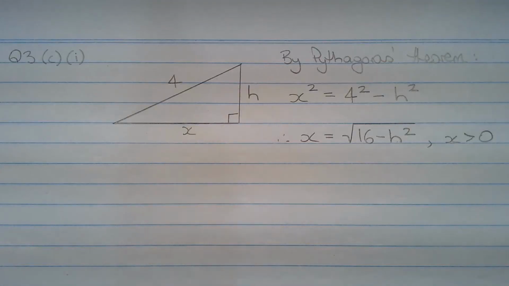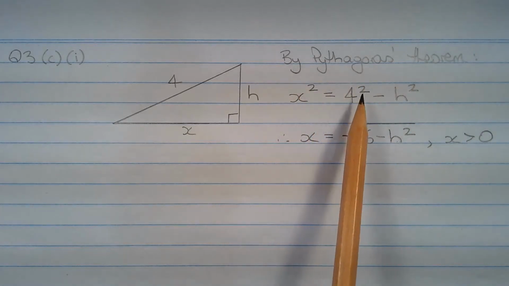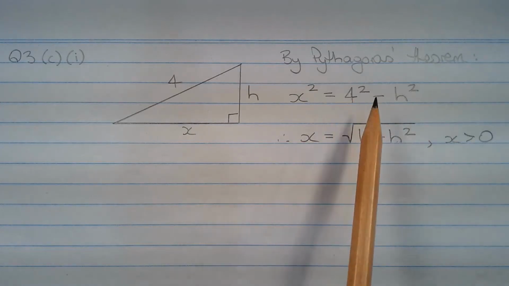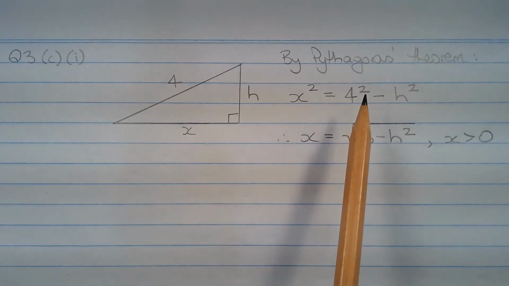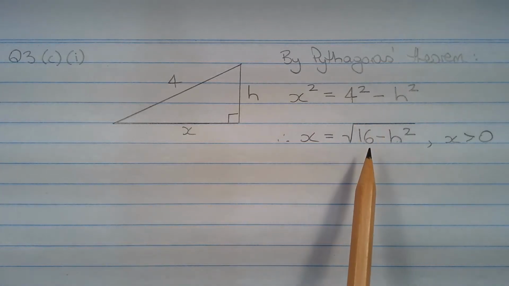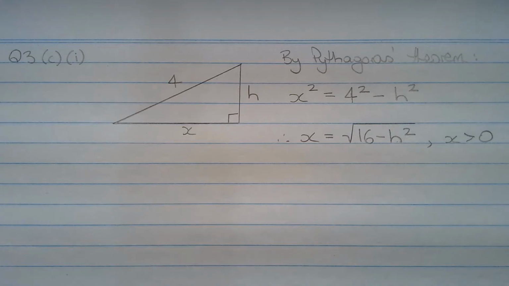x and h are the two short sides of the right-angled triangle. So by Pythagoras' theorem, x squared is equal to 4 squared minus h squared. And of course, 4 squared is equal to 16. Taking the positive square root of both sides, since x represents a distance, x is equal to the square root of 16 minus h squared.